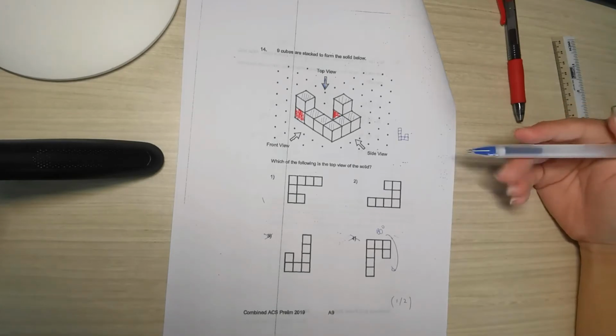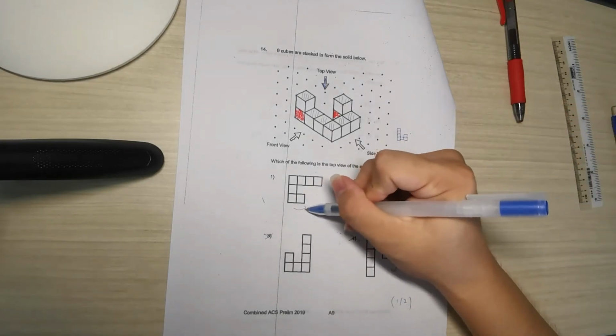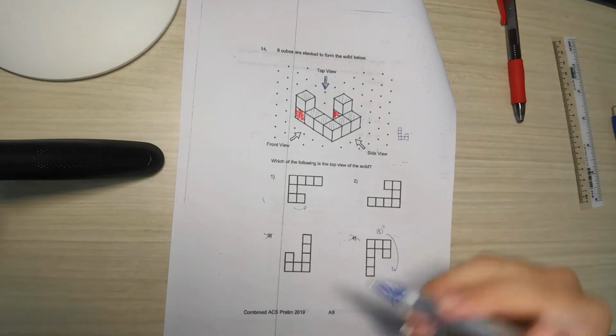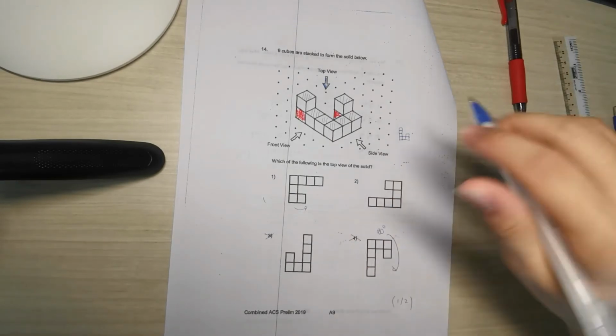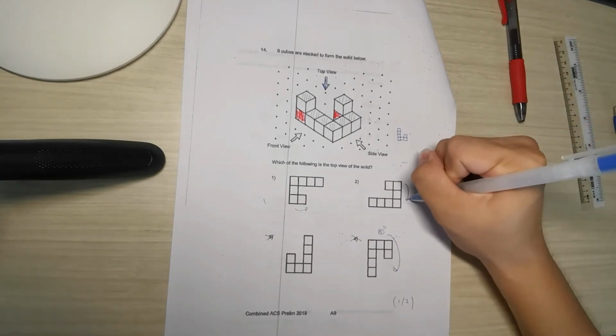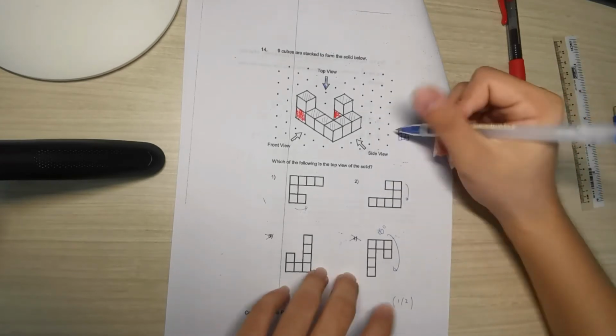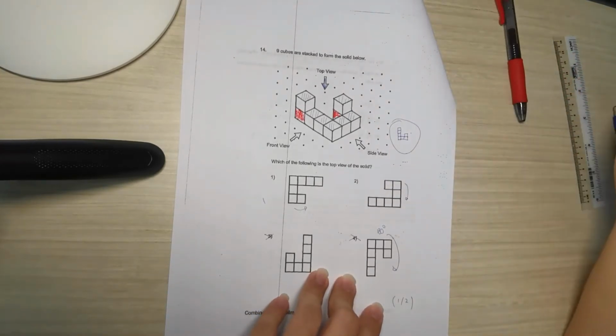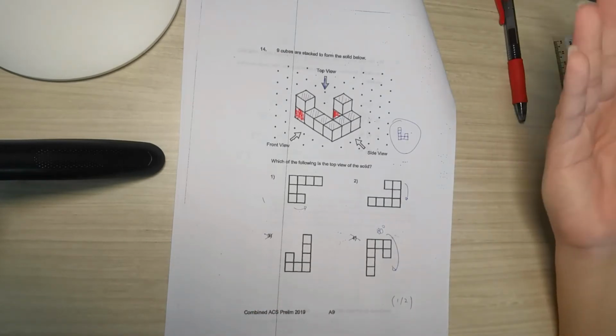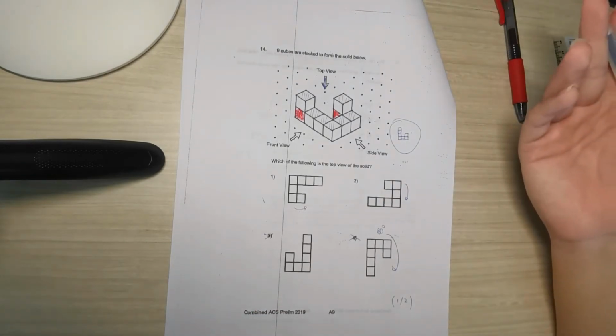It looks the same. Because if I were to rotate this in an anti-clockwise fashion, and if I were to rotate this in a clockwise fashion, it should look the same as what I'm getting here. So my answer is either 1 or 2. I think both of them should be correct.